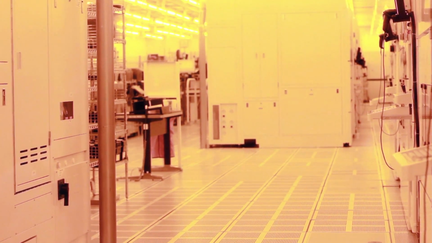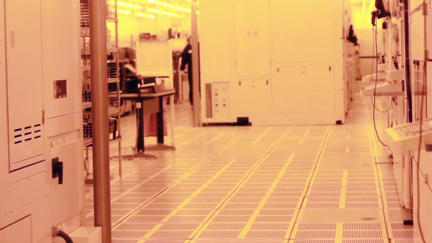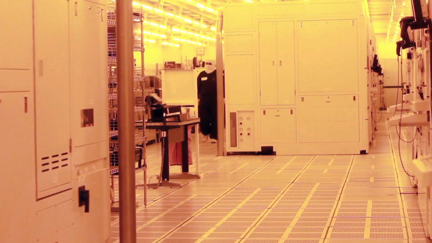Okay, I'm Marcus Borhani. I'm one of the project managers here at X-Fab Texas. We are looking at our clean room area. This is our photolithography area, which is basically where we print the patterns on the wafers. The reason for the yellow light is that we have materials that are photosensitive to UV light.